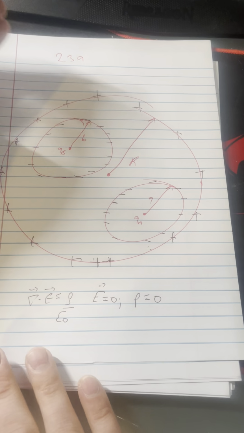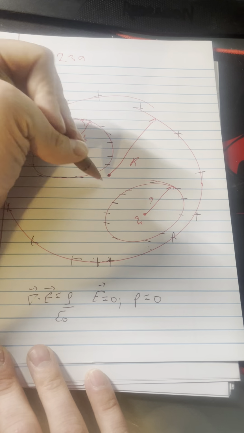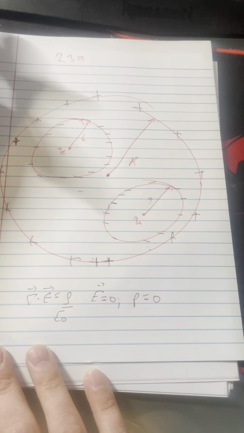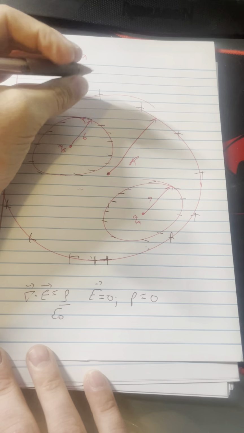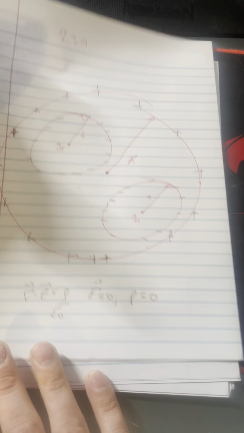Part D is asking us the force on QA and QB. So I'll go back to this drawing. This is a neutral conducting sphere. There's no electric field inside here. So there's not going to be a force on QB or QA. It's just going to be 0. So the force is 0.